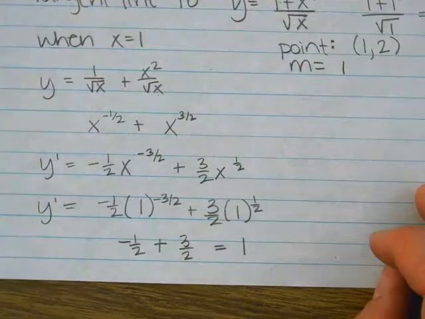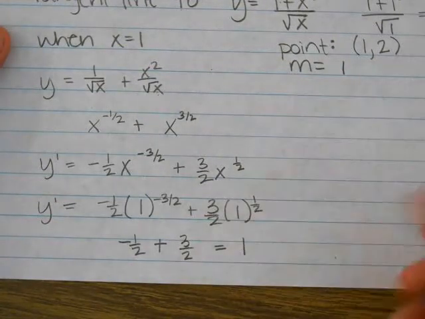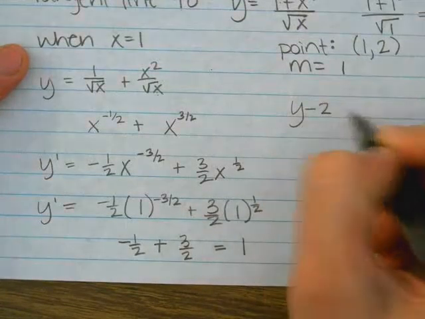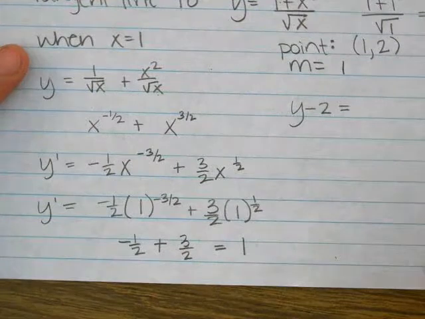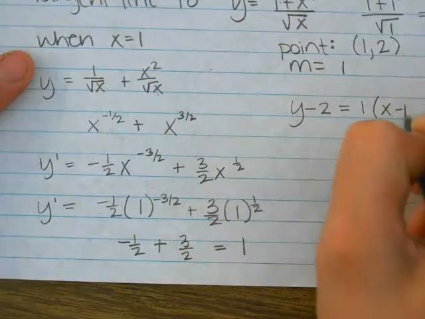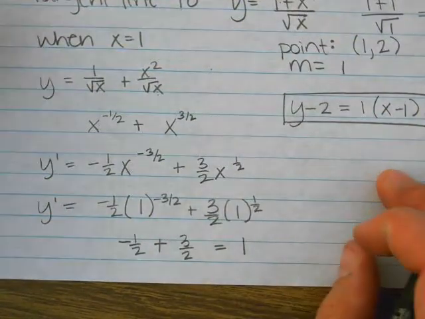And in calculus, what form do we use so that we can be lazy? We use the point slope form. So how should I write point slope form for this? y minus 2 equals 1. So that is the equation of the tangent line.